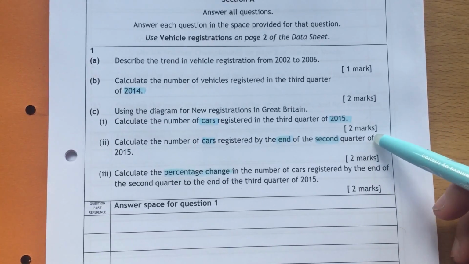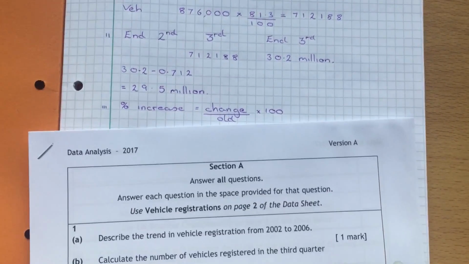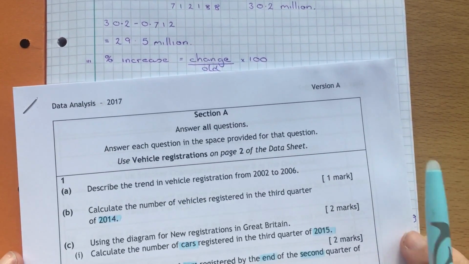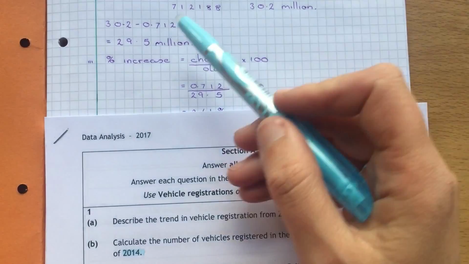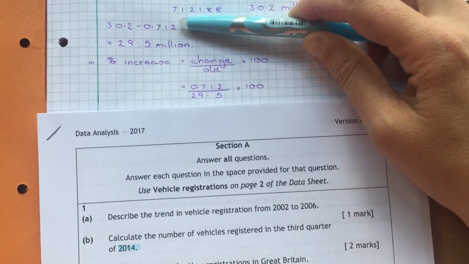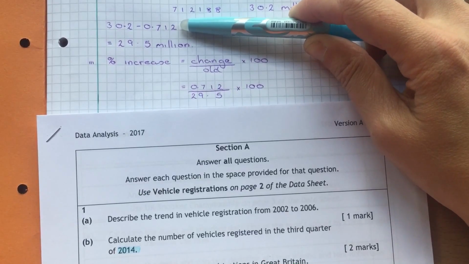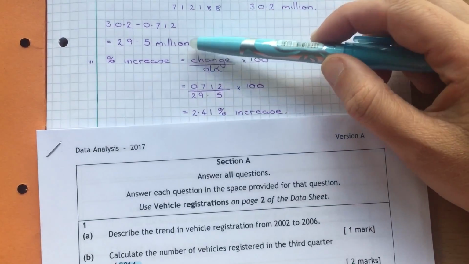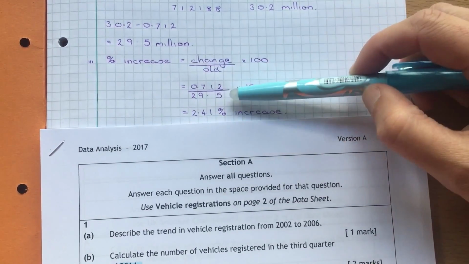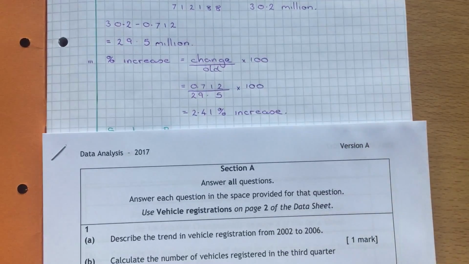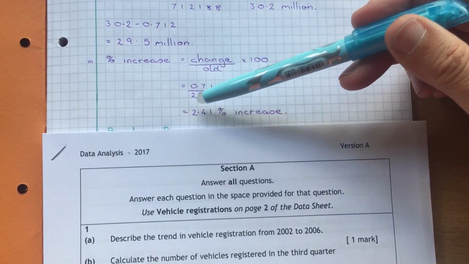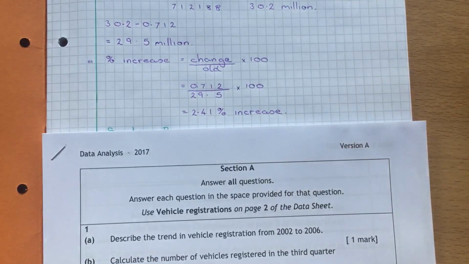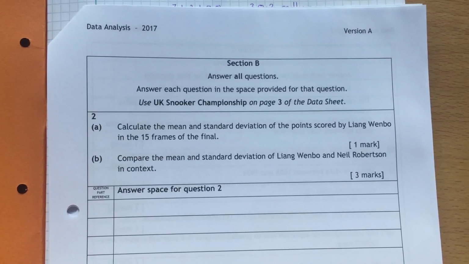So the change in number of cars is going to be the value we found in part 1, and we are going to be dividing that by the 29.5 million, so the original value, and then times by 100 to turn it into a percentage. So we are looking at a 2.41% increase.